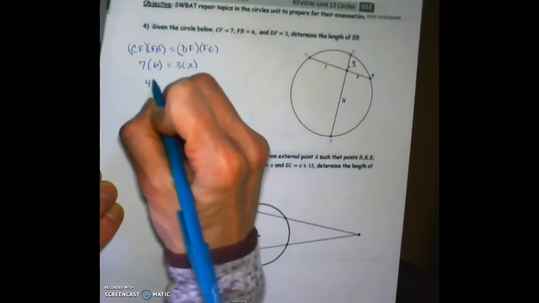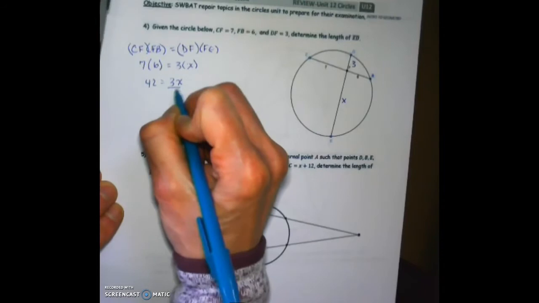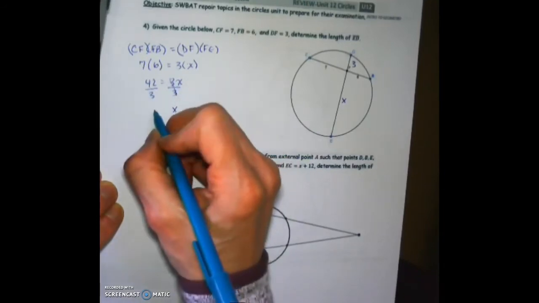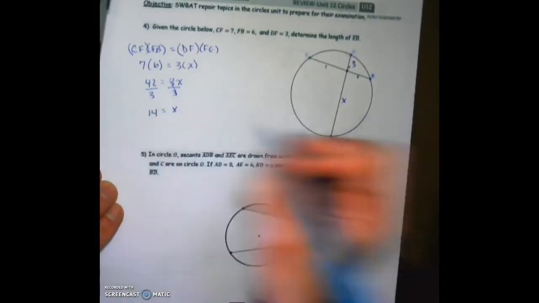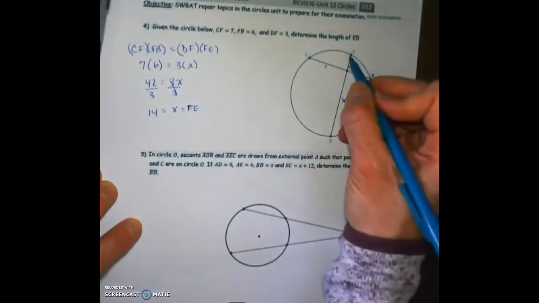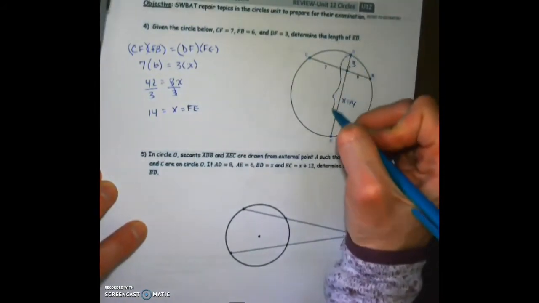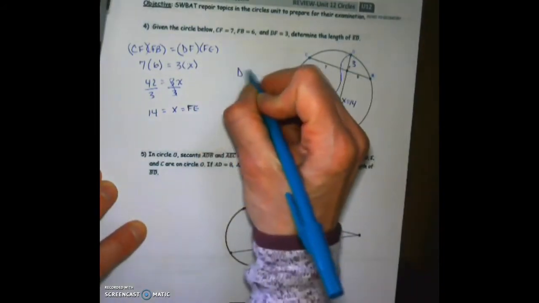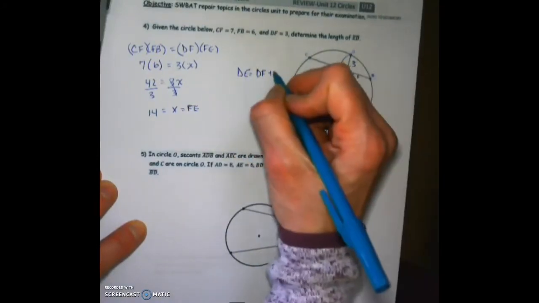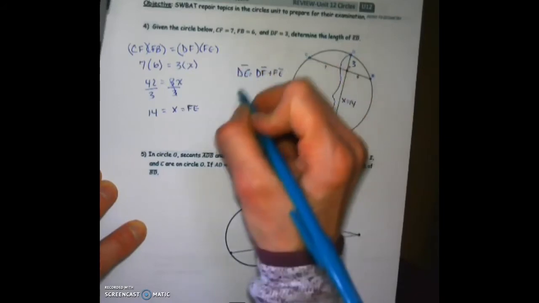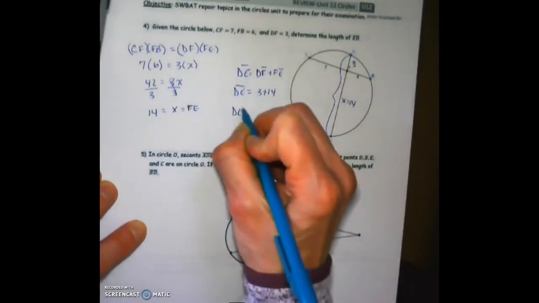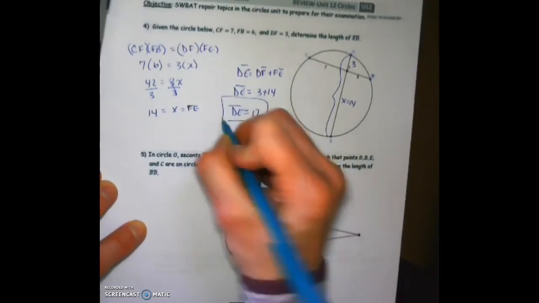7 times 6 is 42. That's equal to 3 times X. The opposite of multiplying is dividing. And 42 divided by 3 is 14. So that's equal to FE. So when they ask us to find the length from D to E, DE is formed by segment DF plus segment FE. So segment DE is going to be equal to 3 plus 14, which is 17.